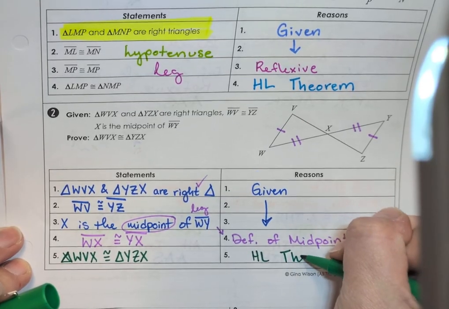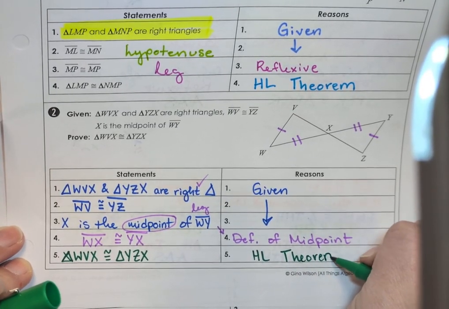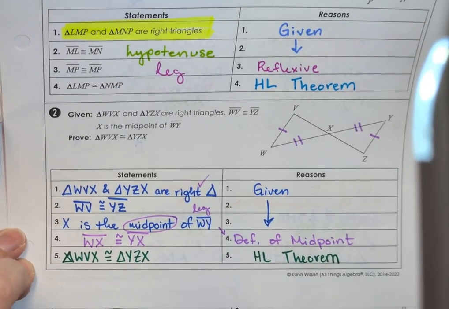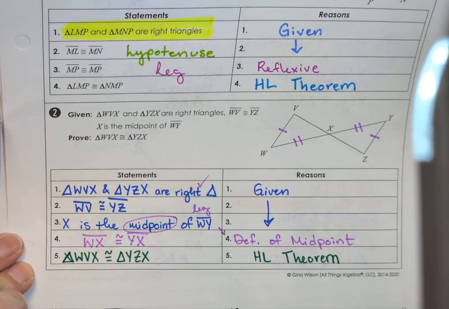Alright, so you have finished your proofs. Now you have your homework. Or if you need to put your binder together for Miss Howell to check it, now would probably be a great time.